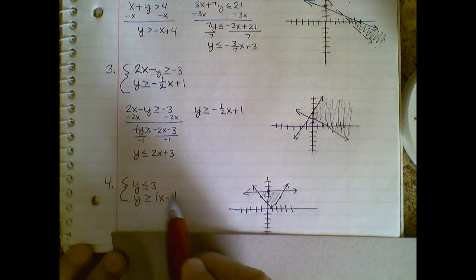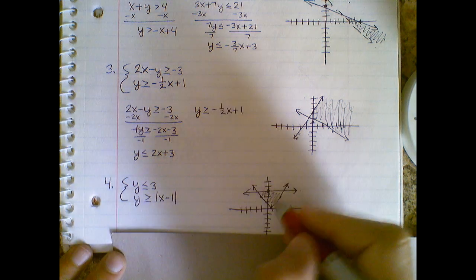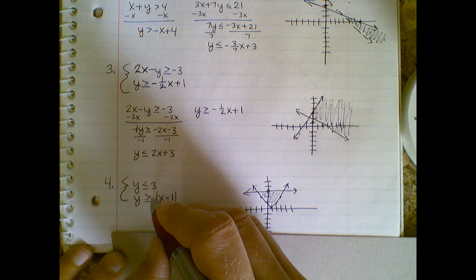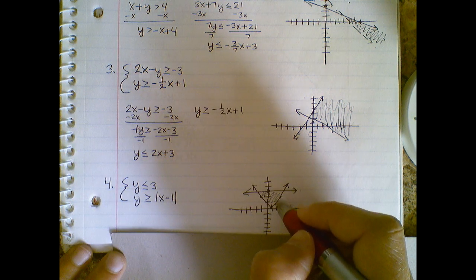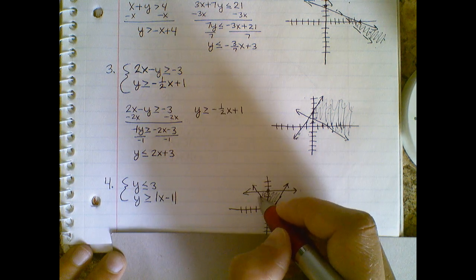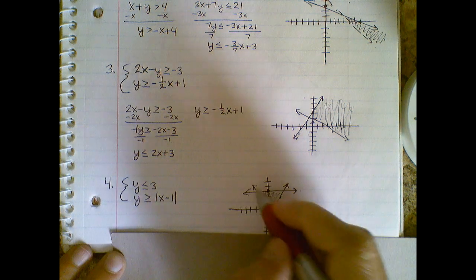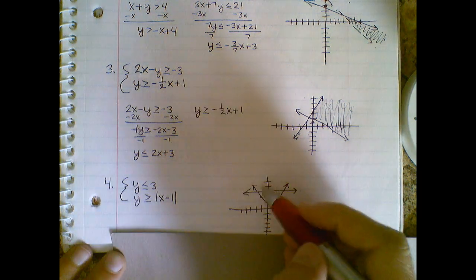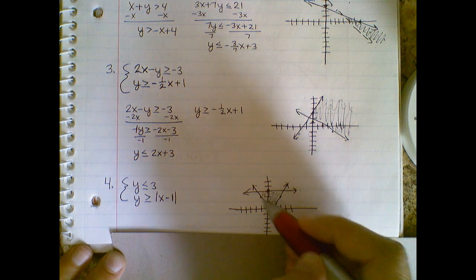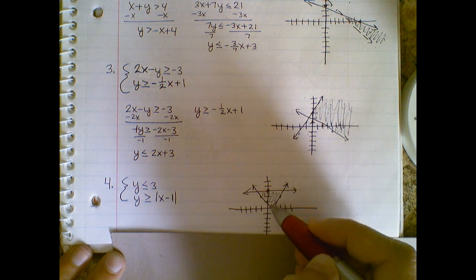Now this one has absolute value bars, so we know it's going to be a V shape. It's going to go to the right 1 unit, so we went to the right one. The a, there's no number there, so it's just 1, so up 1 over 1, up 1 over 1, or up 1 back 1, up 1 back 1. It's a solid line, and then it's greater than, so we shade everything above it. So this triangle in the middle is where they overlap.